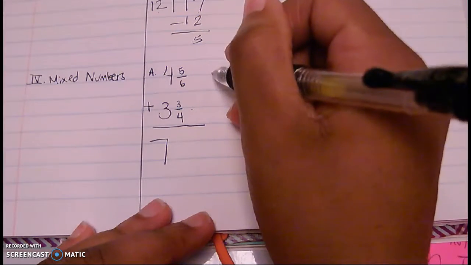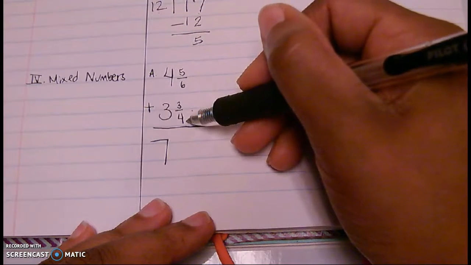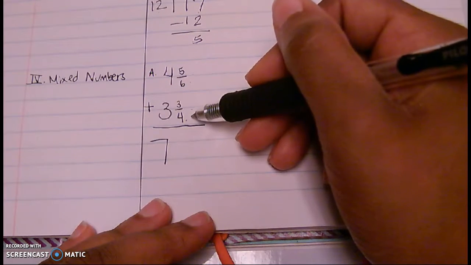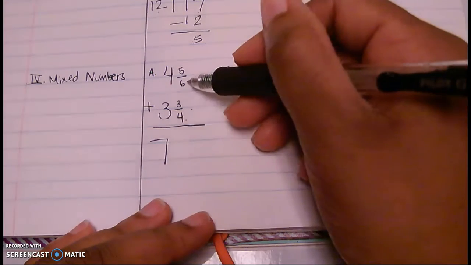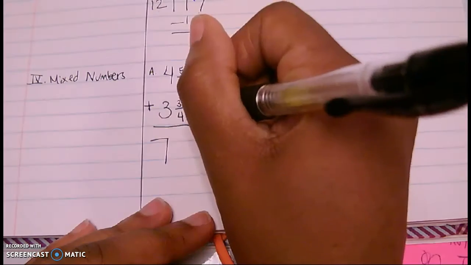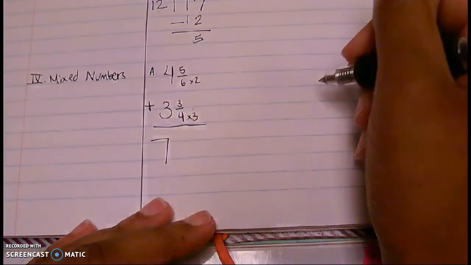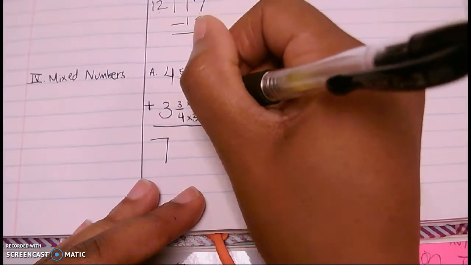So now I'm going to think about what common denominator I can arrive at out of 6 and 4. Well, I know that one multiple that they both have in common is 12, because I can multiply 6 times 2 to get 12, and I can multiply 4 times 3 to get 12. Now, whatever I do to the bottom, I'm going to have to do to the top.